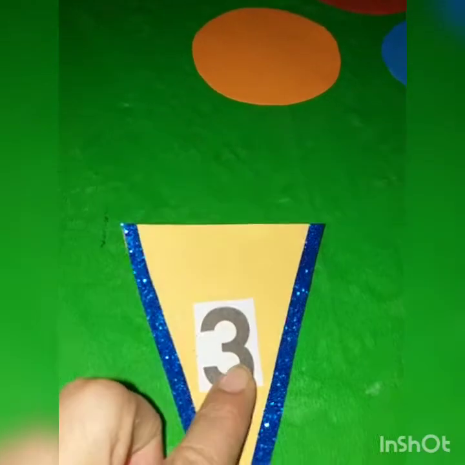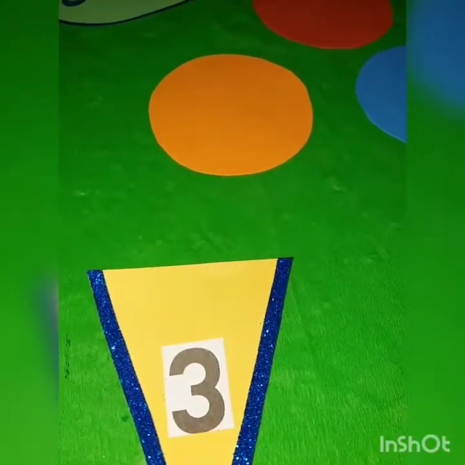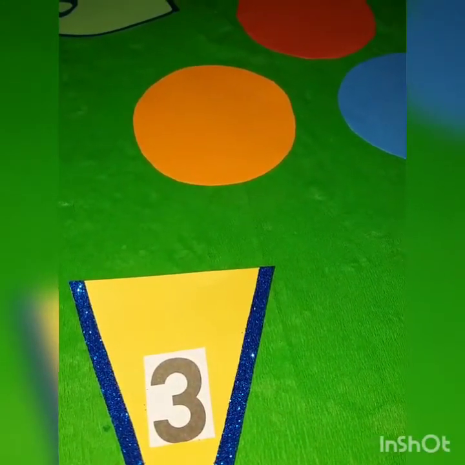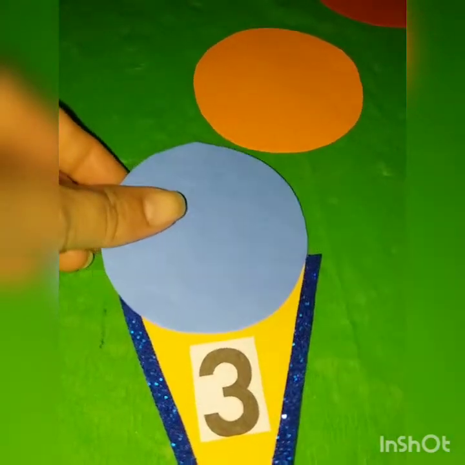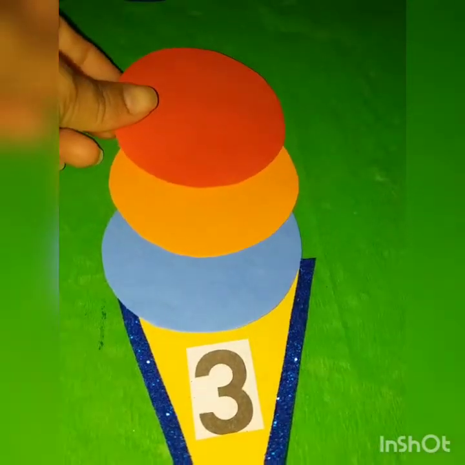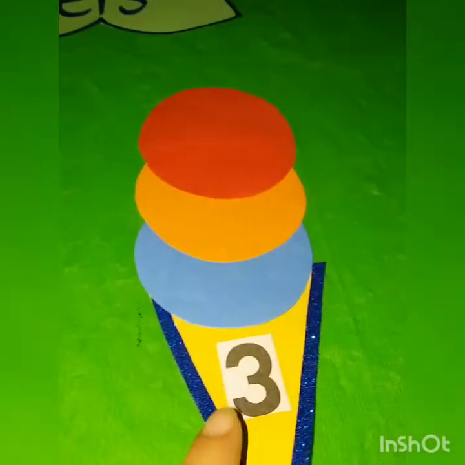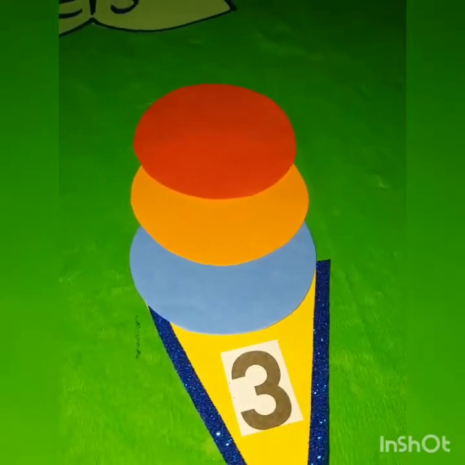Now, look at number 3. Which number is this? Number 3. So, we have to put 3 circles on this cone. Look like this. One circle, and 2 circles, and 3 circles. Very good. Now, number 1, number 2 and number 3.